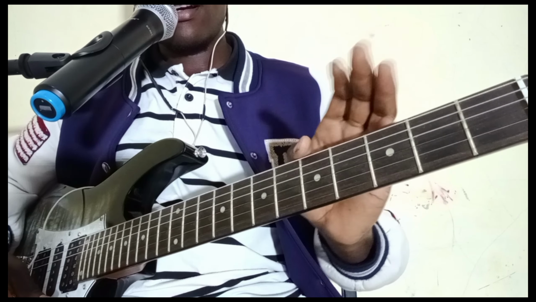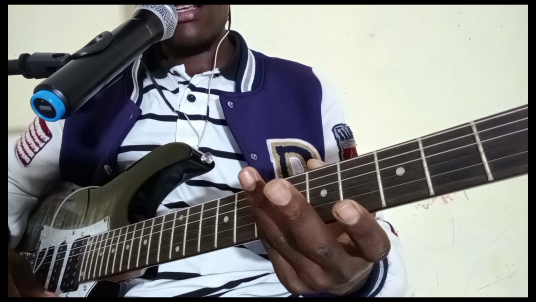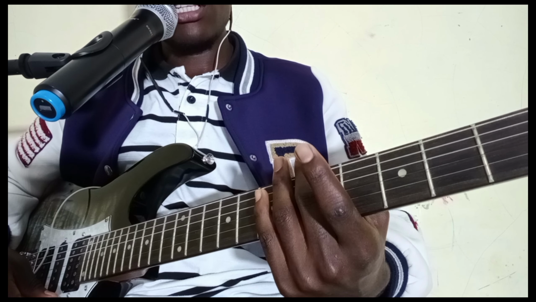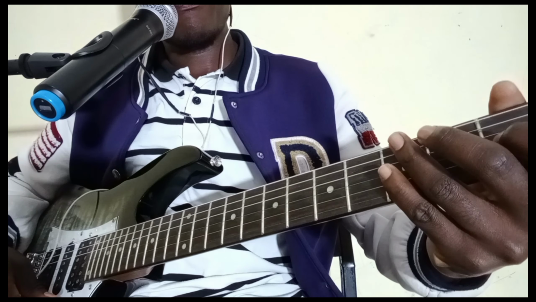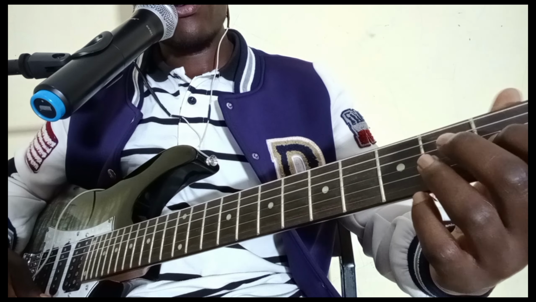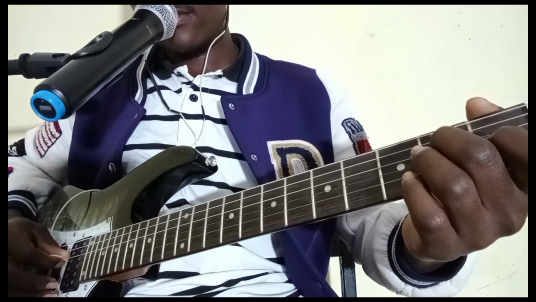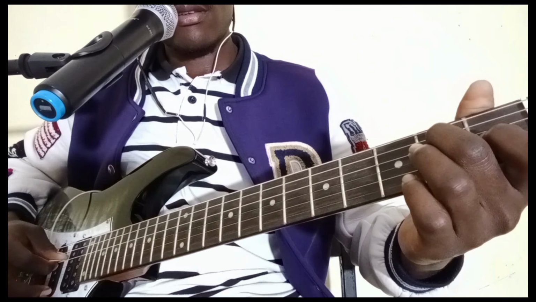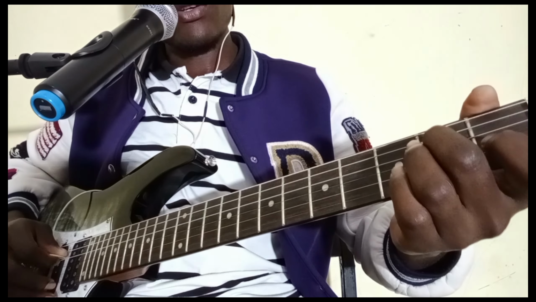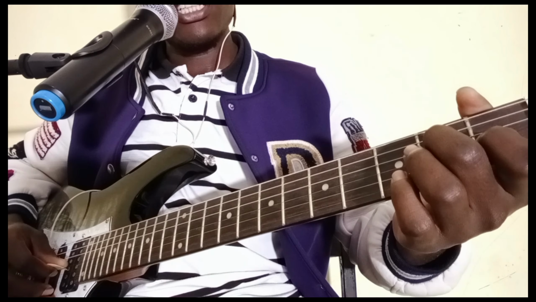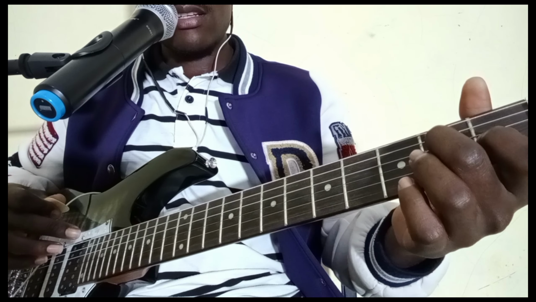Now we need to play an E triad, and an E is made up of an E, G sharp, and a B. So E, F, G, that is a G sharp. Here we have G sharp, and here we have D sharp, E, sorry. So we have an E, a G sharp, and an open B. These are the notes inside the E triad.